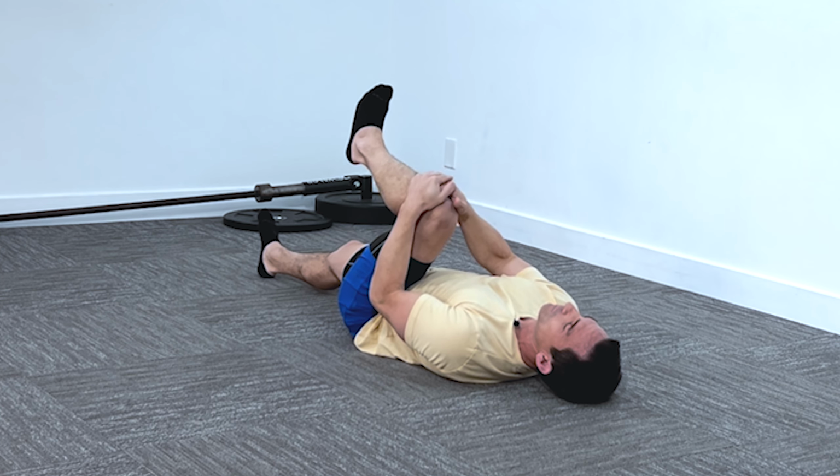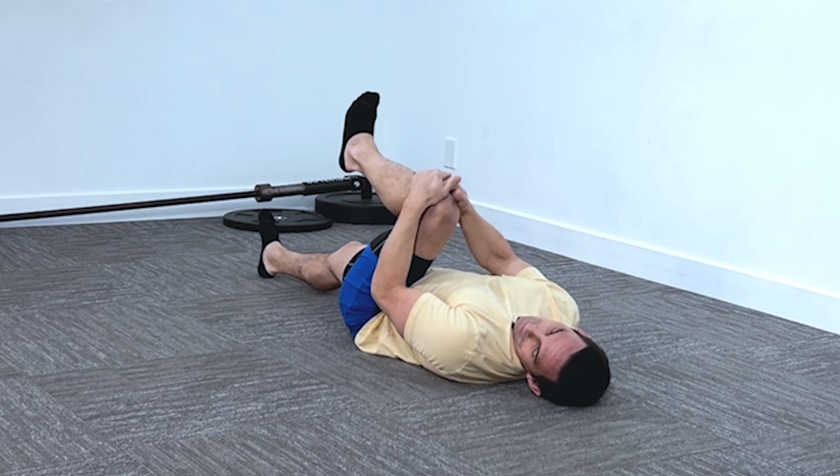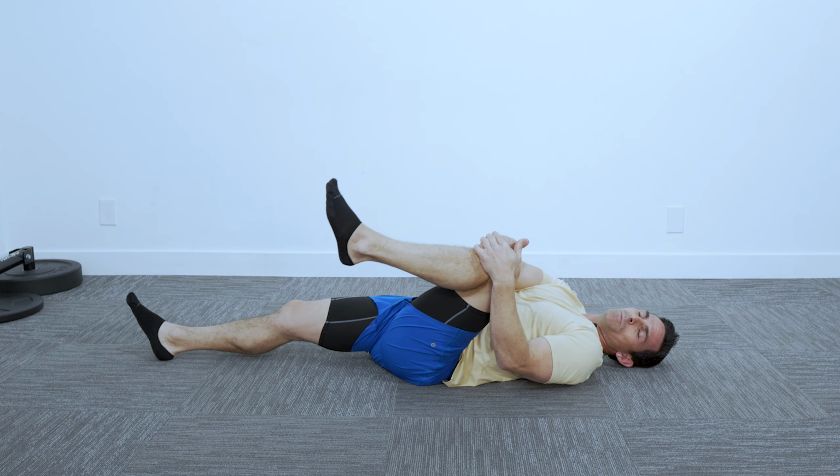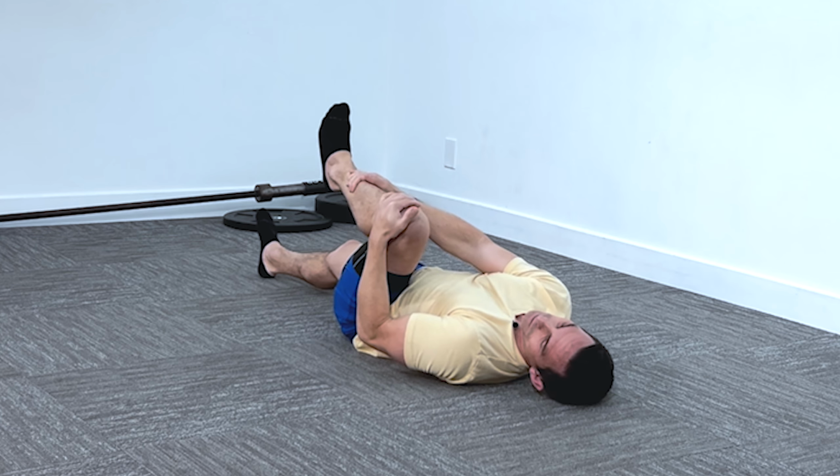We're looking for any spots of pain, catching, clunking, clicking, and so on. We can move it all the way out to the outer side, and you can use the other hand to also help support it too.